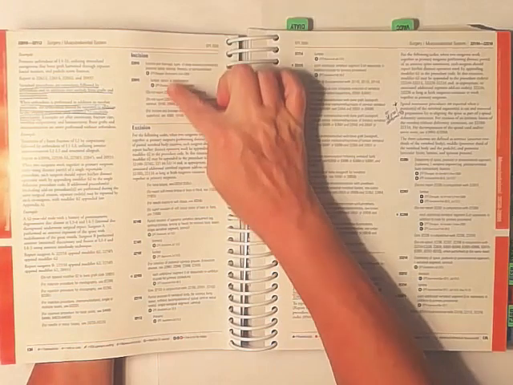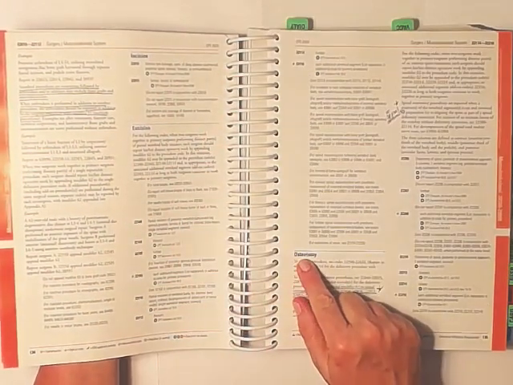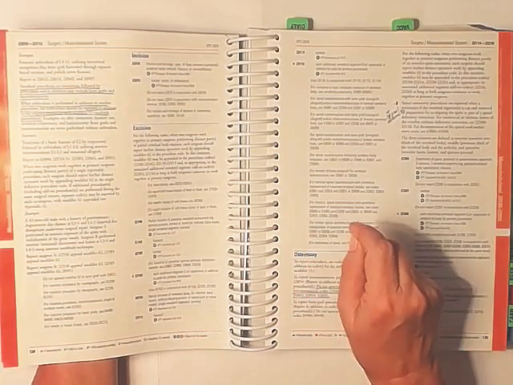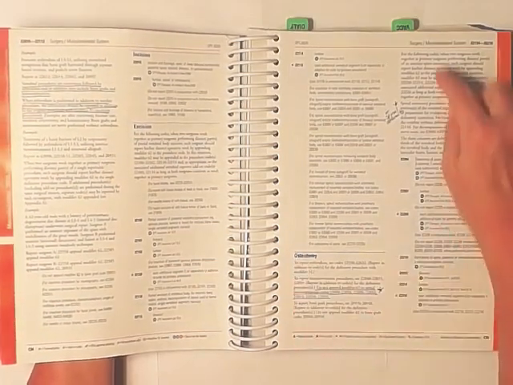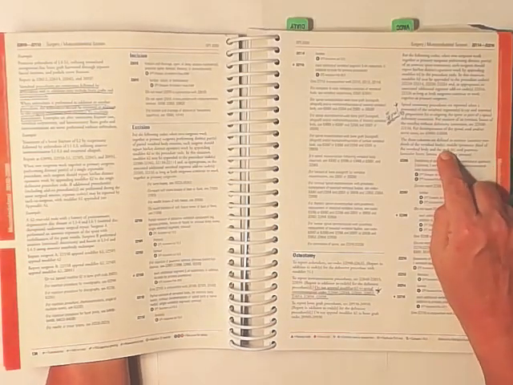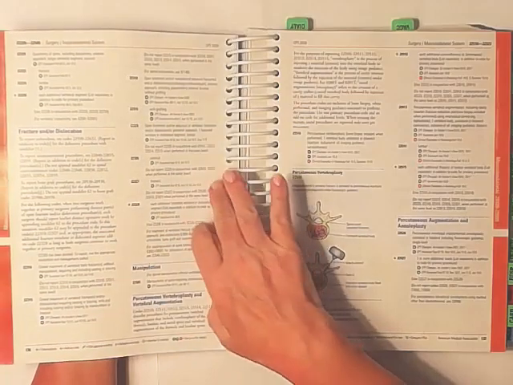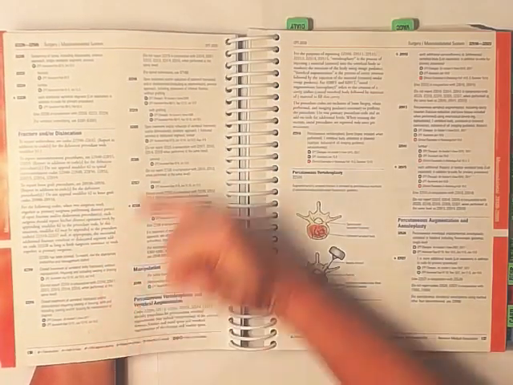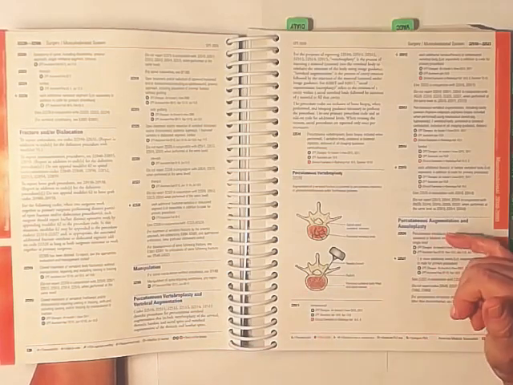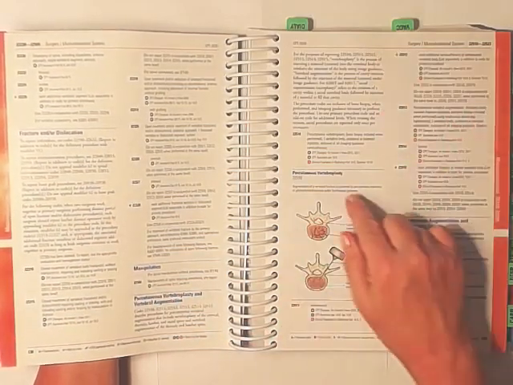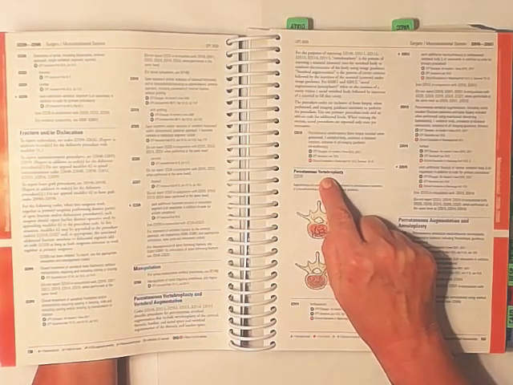So still in the spine: incision, excision, osteotomy. This is another term. Otomy meaning cut into, osteo meaning bone. So this is a section cutting into bone, maybe spinal deformities, that kind of thing. We have fractures, dislocations of the spine. We have vertebroplasty, plasty meaning surgical repair, vertebro meaning vertebrae.